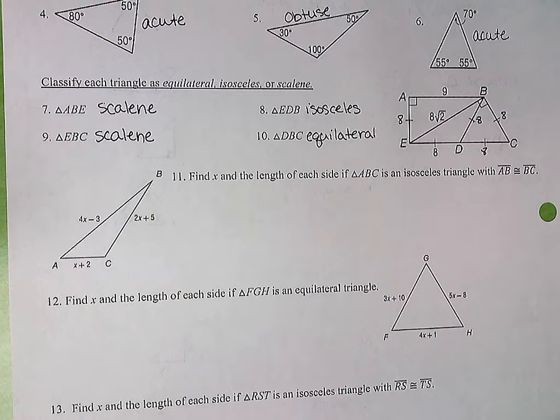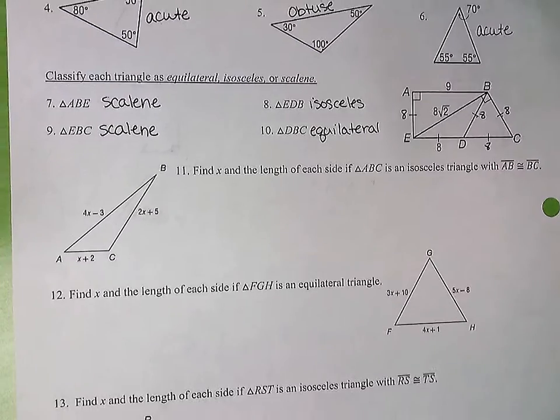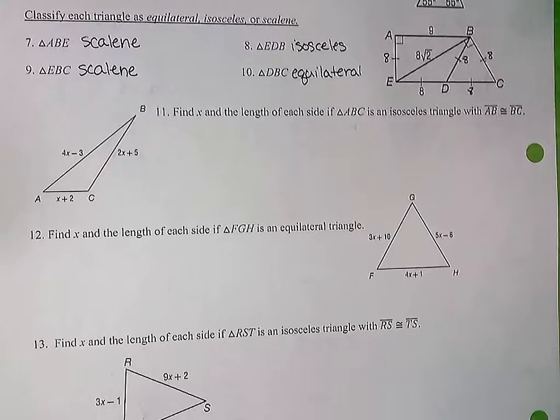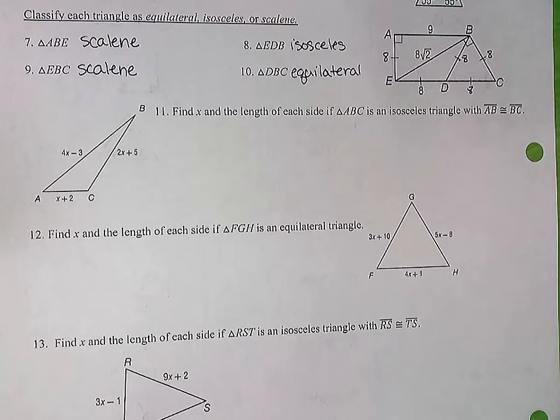Questions on classifying by angles or by sides? All right, next problem. Shh. I would like to get through this so you can finish your assignment in class. So we should stop talking and listen. Okay, don't talk because I'm talking.